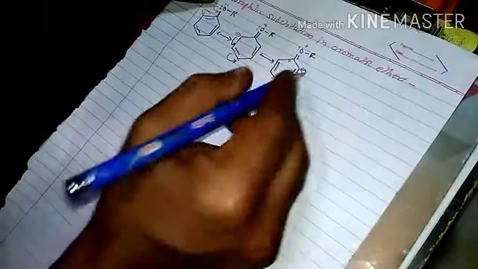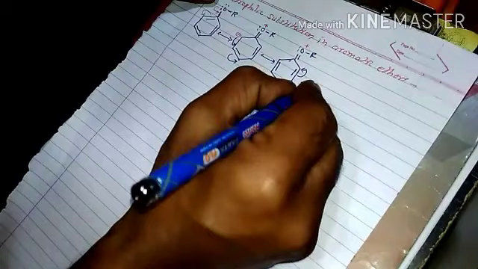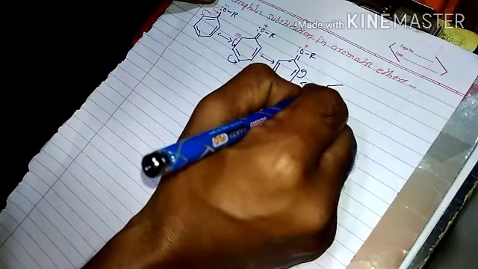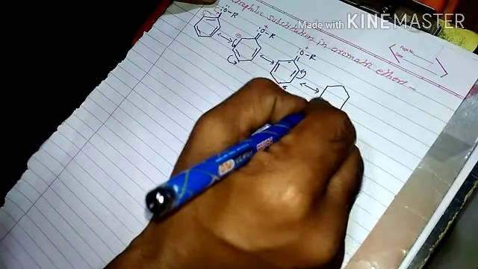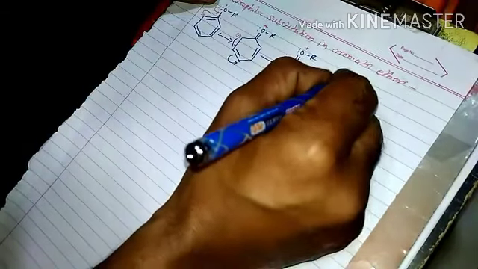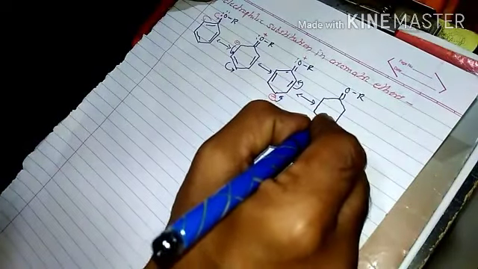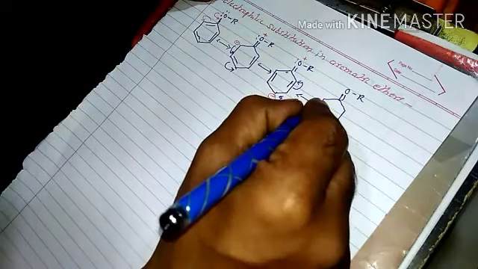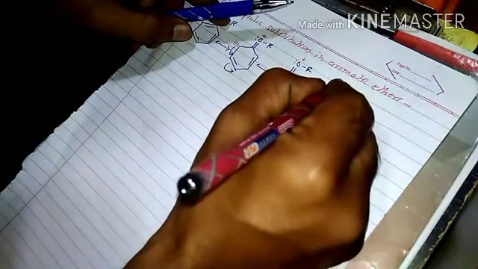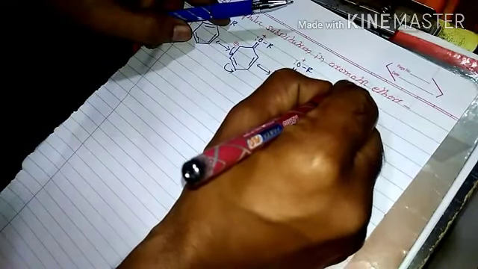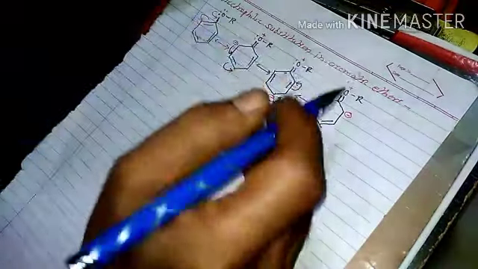So the structure is: double bond OR, then a double bond here, another double bond here, and here a negative charge, with a positive charge on oxygen.